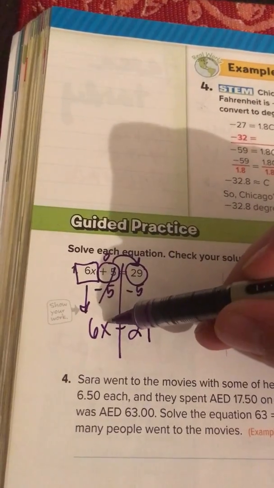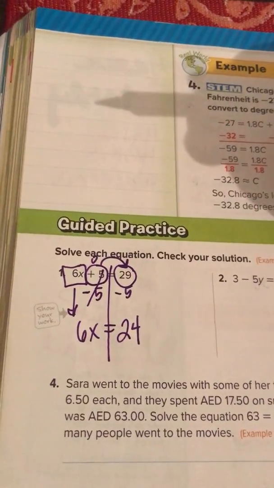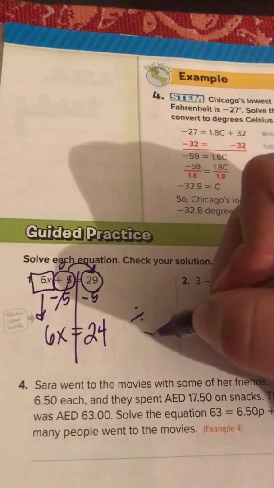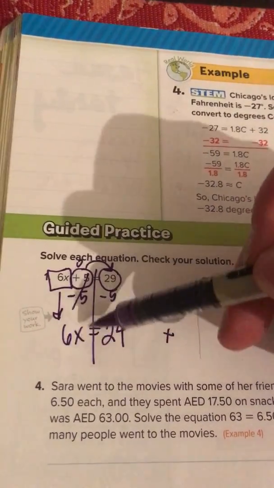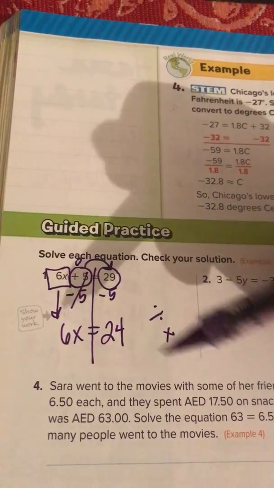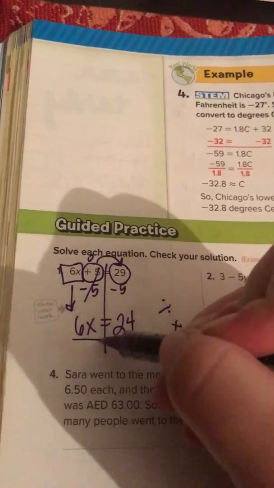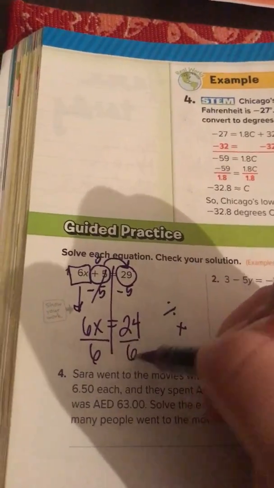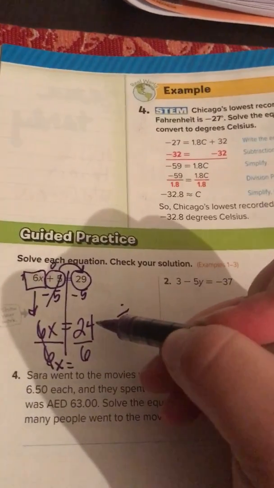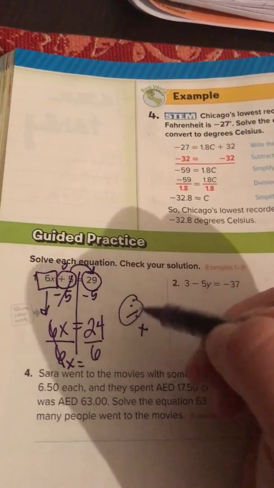So when we get to variables on one side and constants on the other, we would divide or multiply. This one is already multiplication. This says 6 multiplied by x, and so we would need to divide to undo or get rid of the 6. All right, so the 6's will cancel out, and we're left with x equals 24 divided by 6 equals 4 for our final answer.